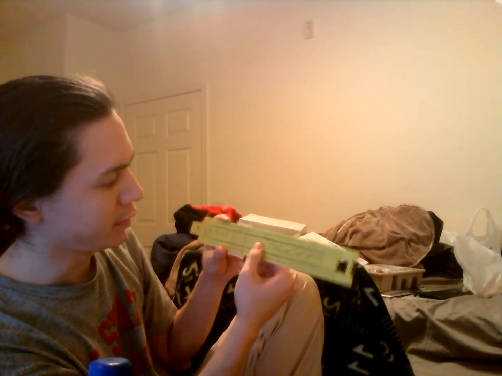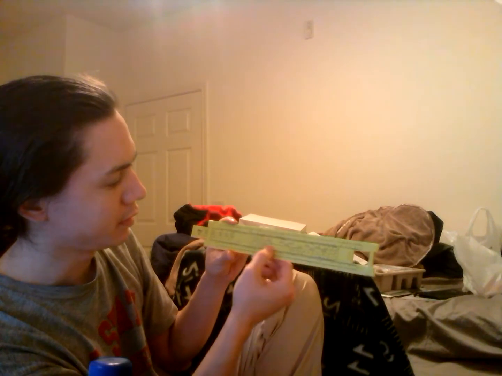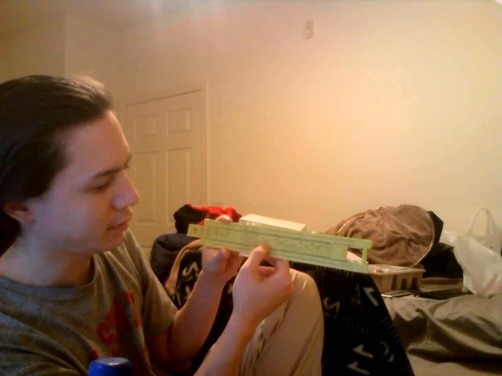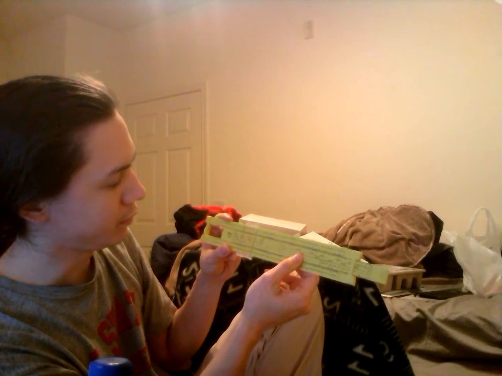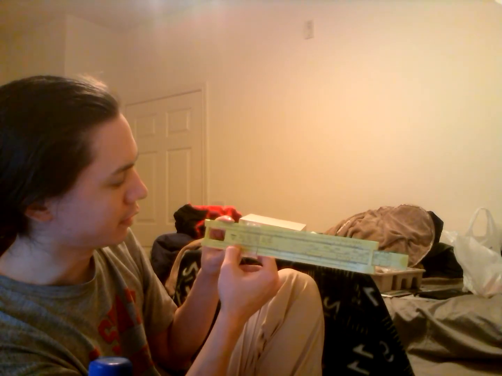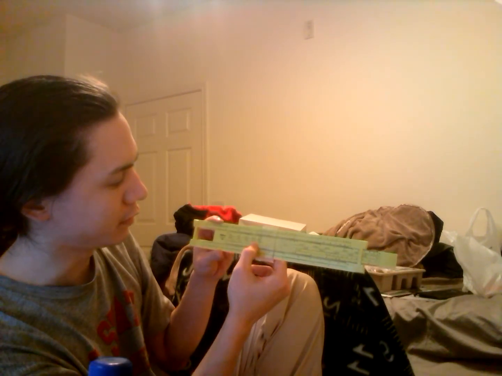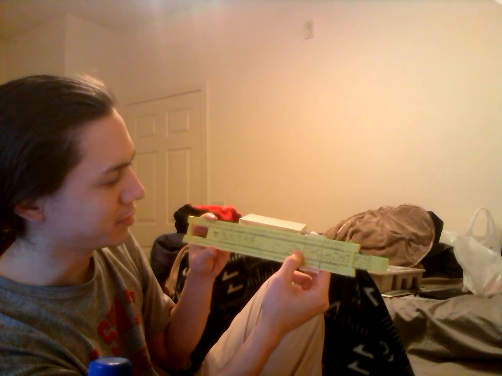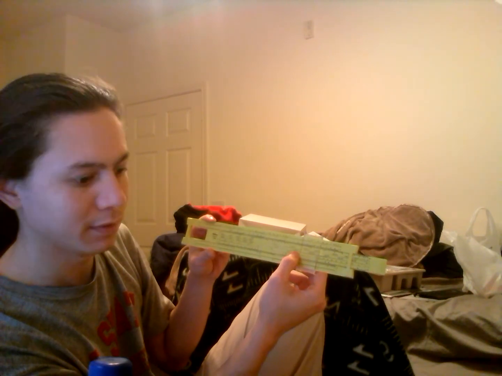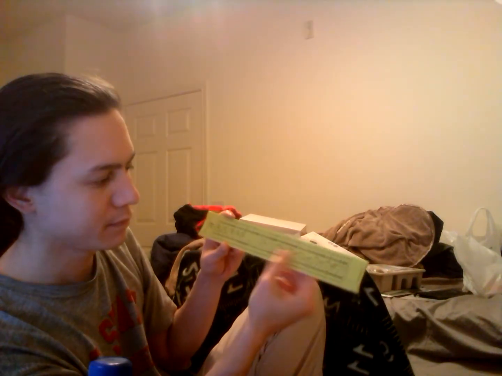So if it starts from here and you have to move the cursor this way to read the answer here, then you add 1. And if you start from here on the left side, and then you move the cursor up to the right to find your number, then you add nothing. And that's basic multiplication.